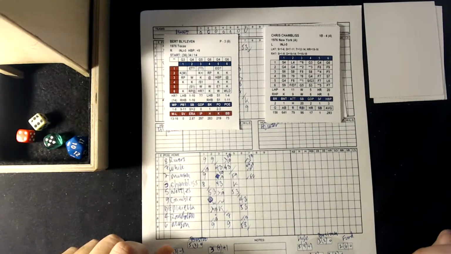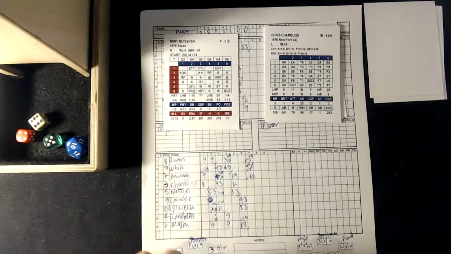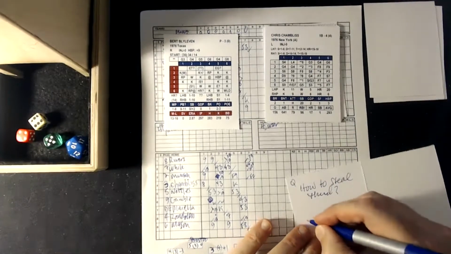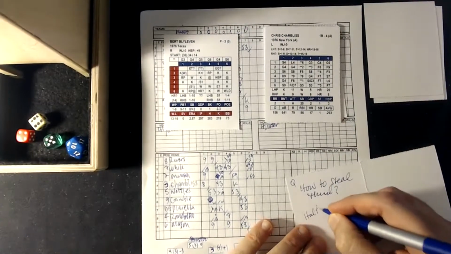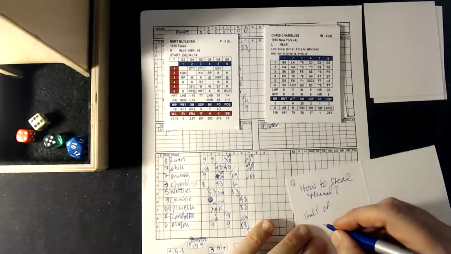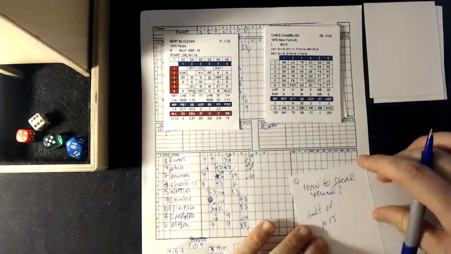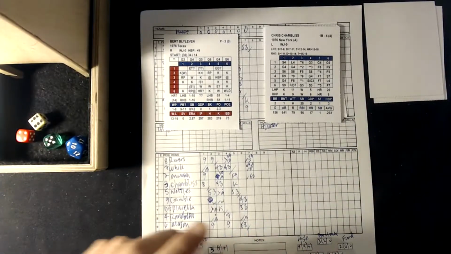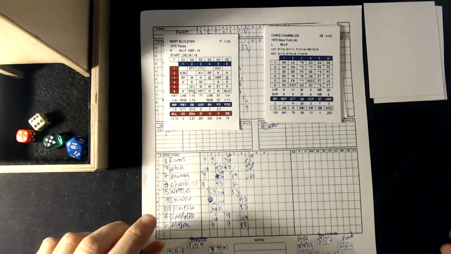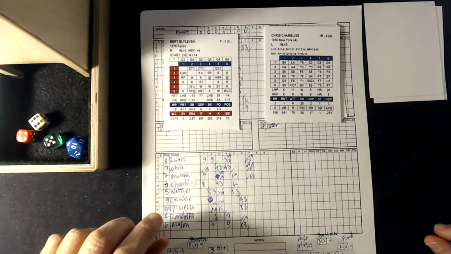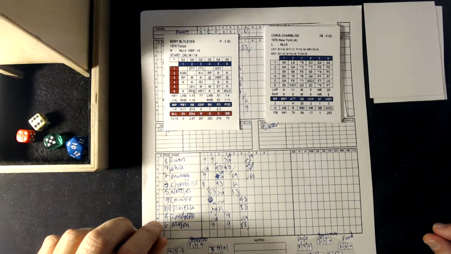Thank you, Sebastian. Thank you, brother. Okay, let me write that down here. Half of ATT. Sebastian, take your time and write out why on a single to left field, -2, on a 2 base runner, he's safe on a roll of 1.